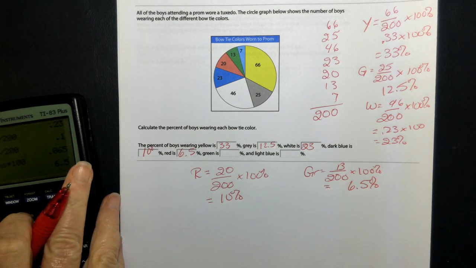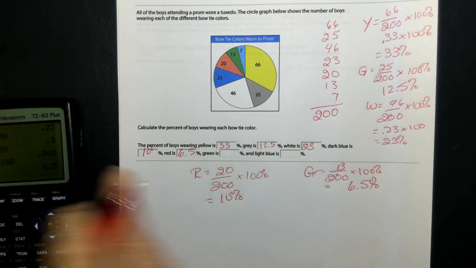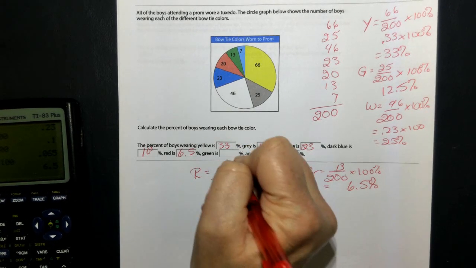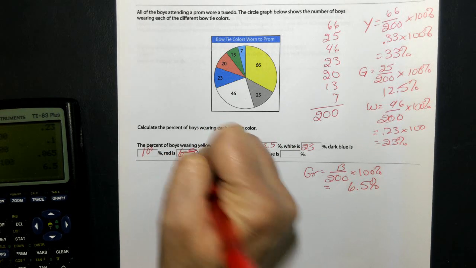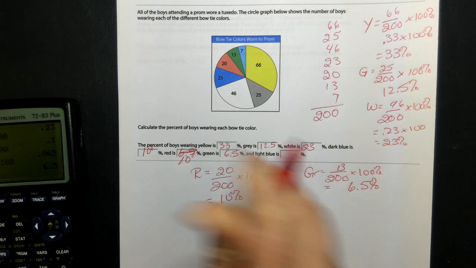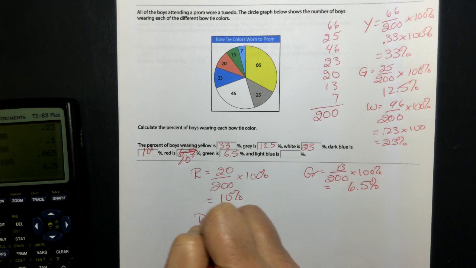And now we're off to, oh, sorry. So green is 6.5, red is 10%, and I missed dark blue. So dark blue is 23.